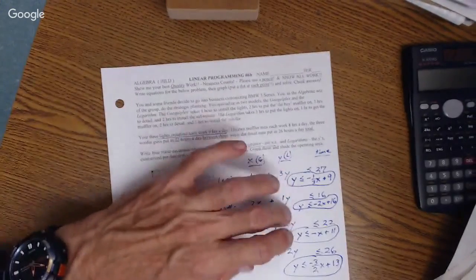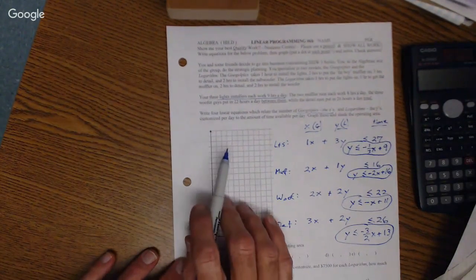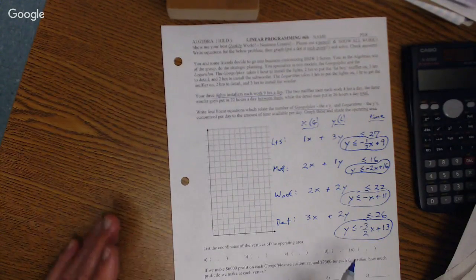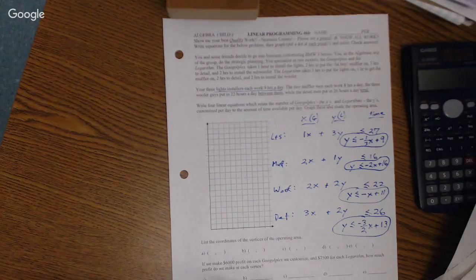Okay, so I've got 4 equations. I'm going to graph each one of those. That's going to give us our operating area, and then we'll be able to figure out which vertex is going to be the most efficient for us to operate at.